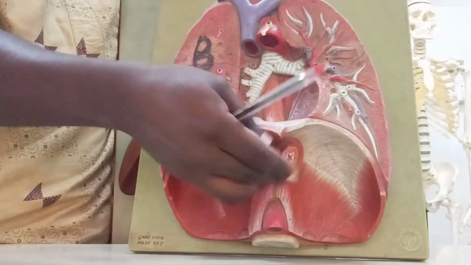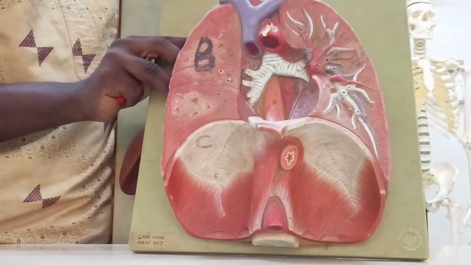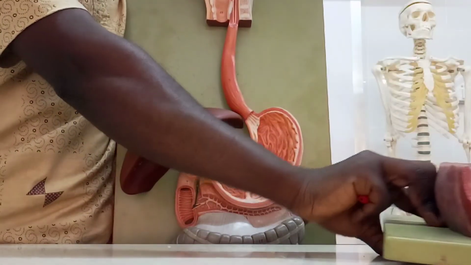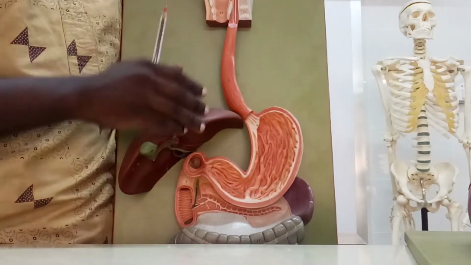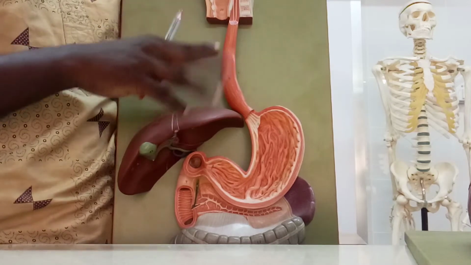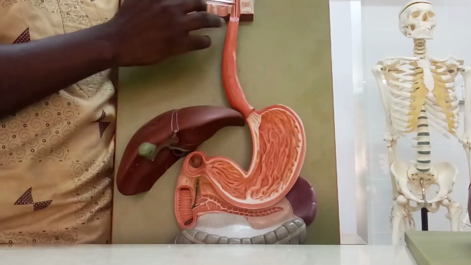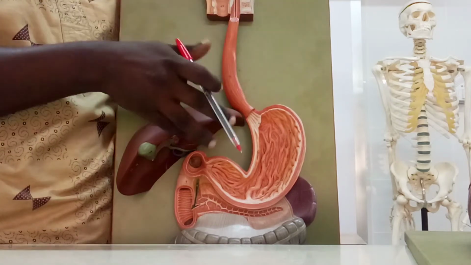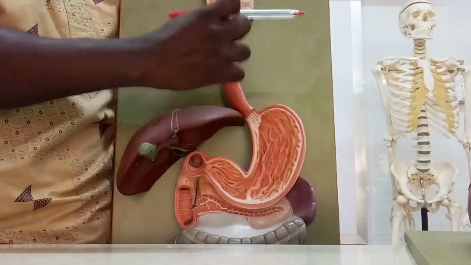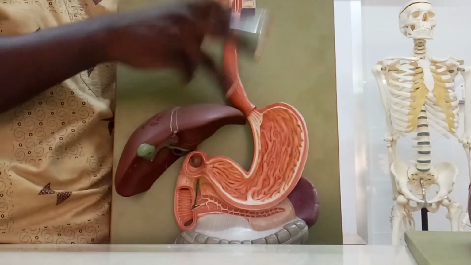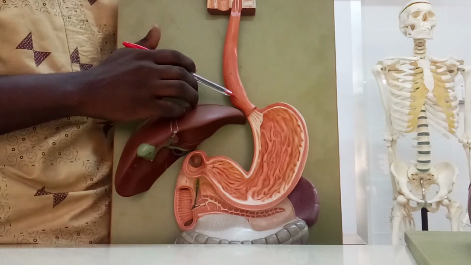So some portion can actually penetrate through it, leading to what we call hiatal hernia. But remember that, of course, we've said that the esophagus, if there's no food, is going to be in a relaxed state. But again, after seeing that we have these sphincters just going to guard the entrance of an opening of a tubular organ. There will be sphincters which are going to help in regulating the opening and closure of such organs.